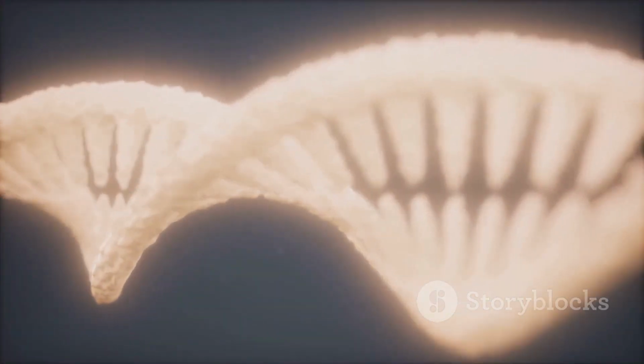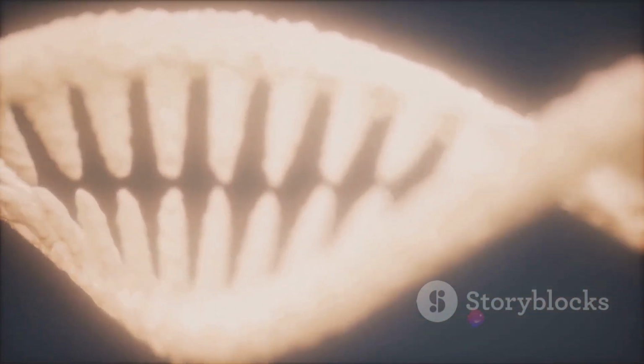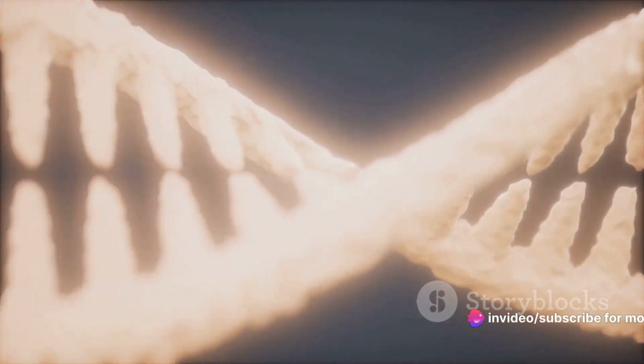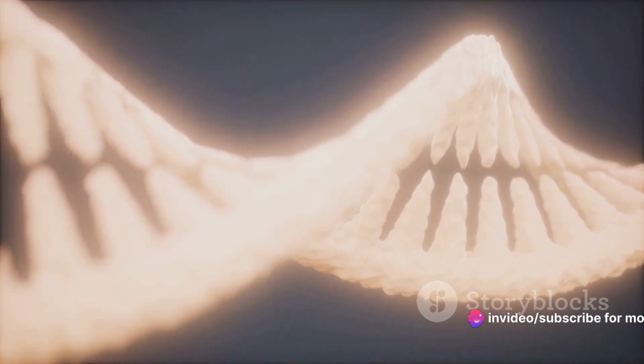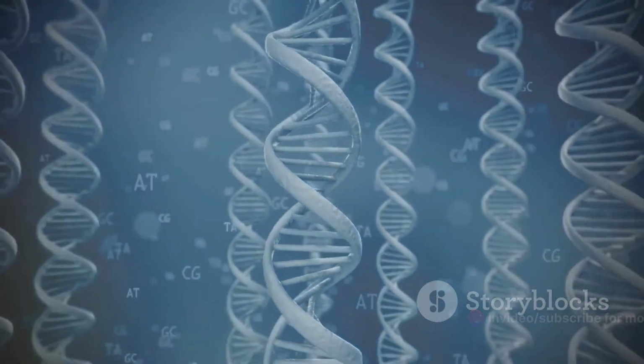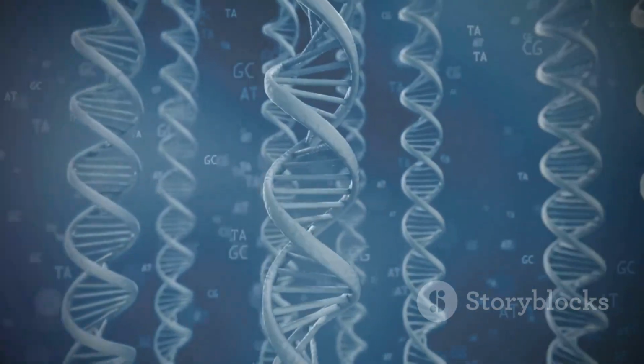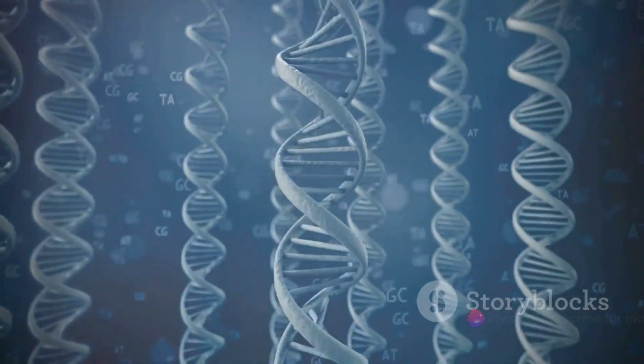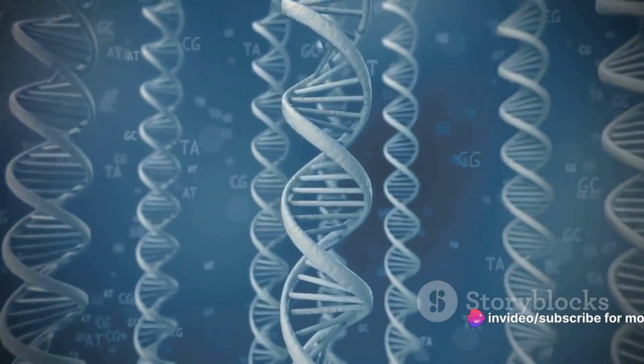First, we have the nucleus, the city hall of the cell, if you will. It's the command center housing our DNA, the blueprint for all the cell's functions. The DNA contains instructions for every protein the cell will ever need to produce. It's like the city's master plan, dictating how everything should run.